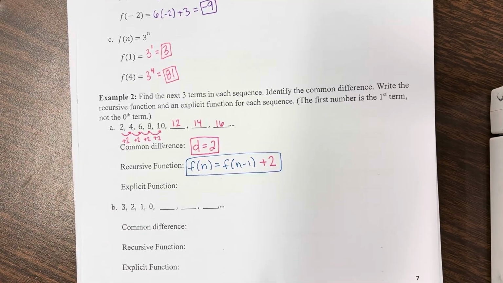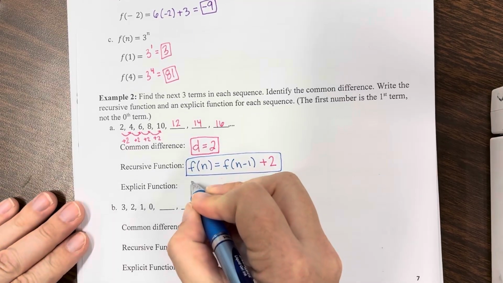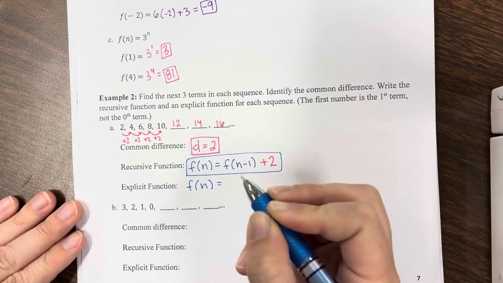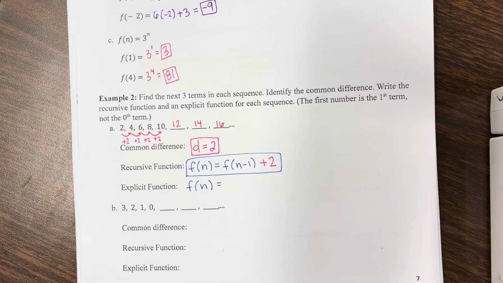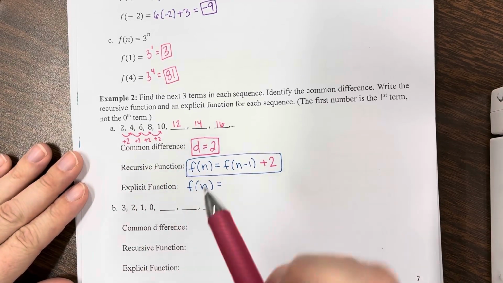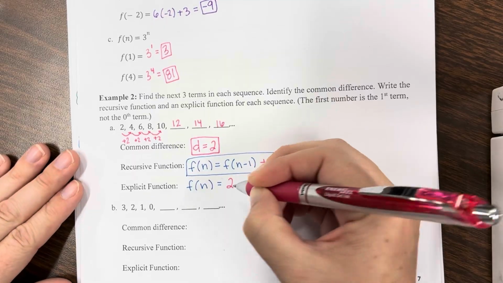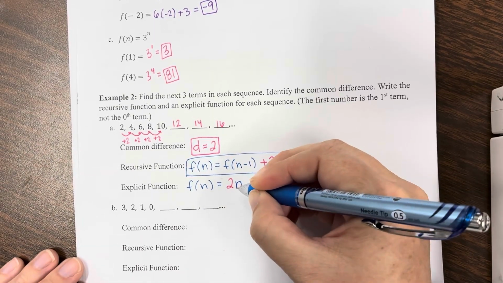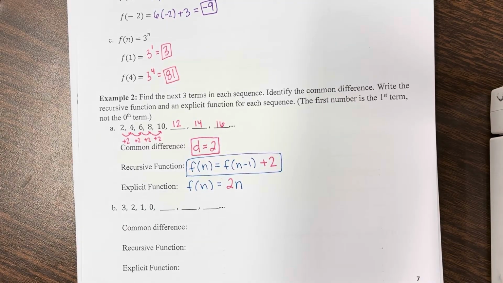The explicit function, I would write f of n equals plus 2 is the slope of your sequence. So I would have a positive 2 for my slope. I place an n on it so that they know it is my slope.